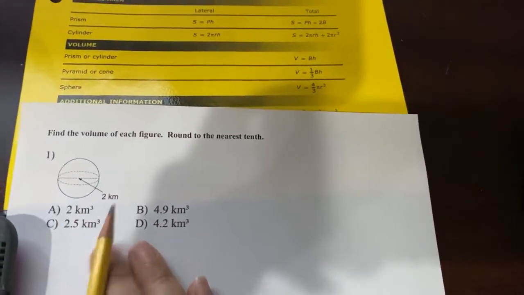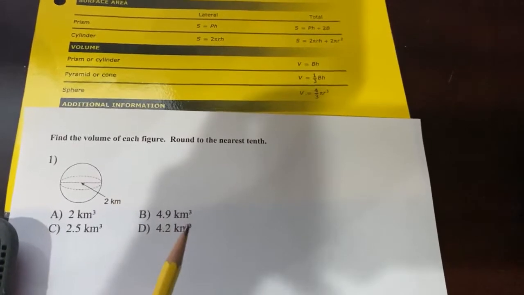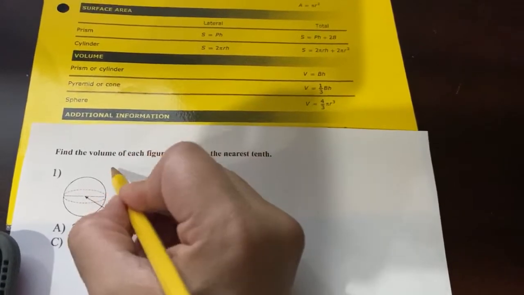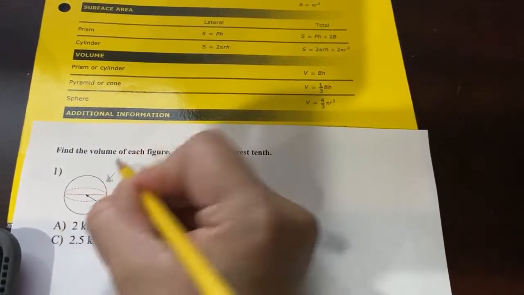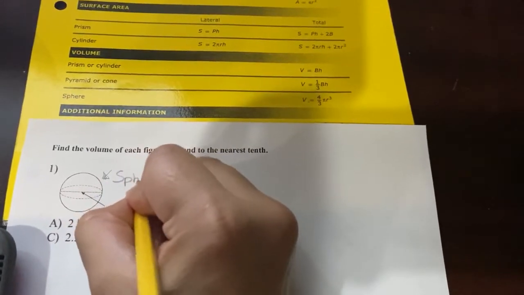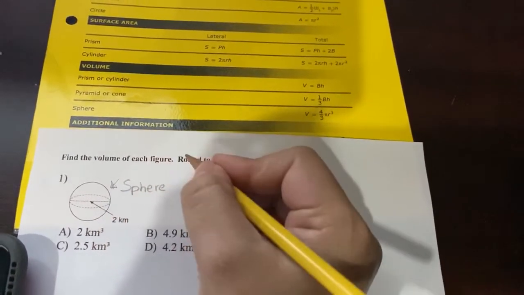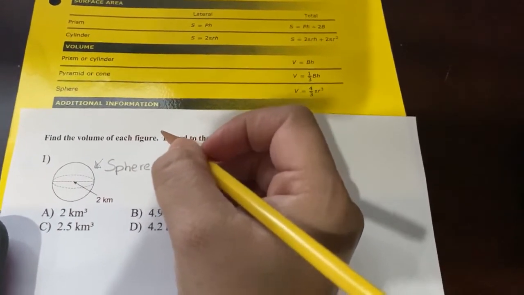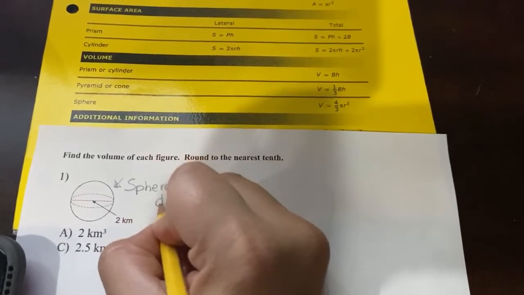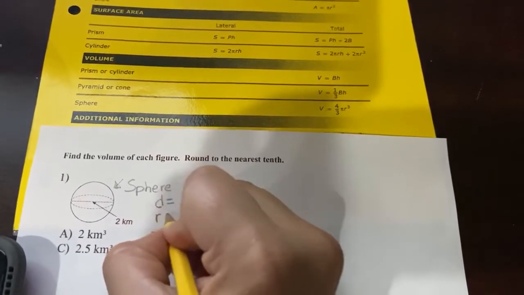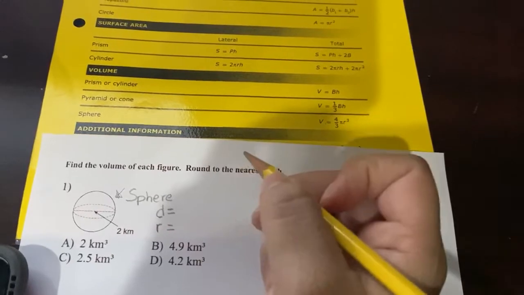So the first one I'm going to go over is question number 1. I have to first identify the figure that is given to me, and this one is a sphere. Once I do that, I have to identify the parts of the sphere. They're either going to give us the diameter or the radius, but I have to identify both.